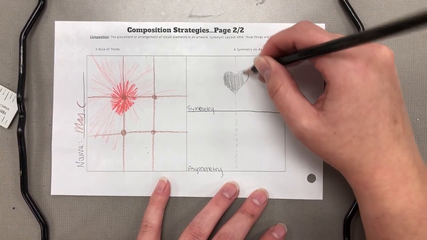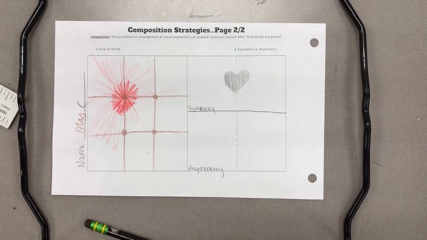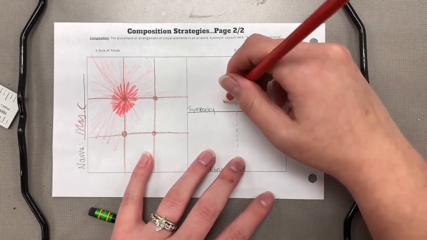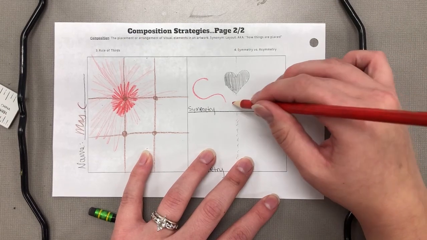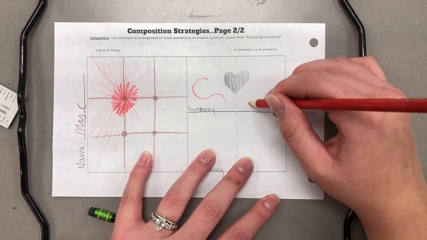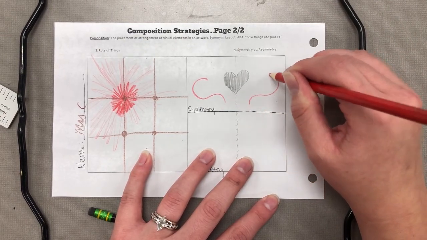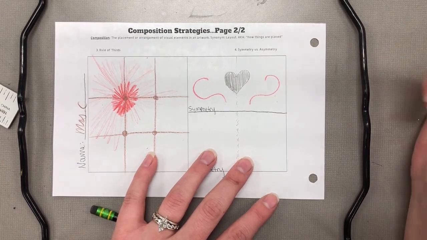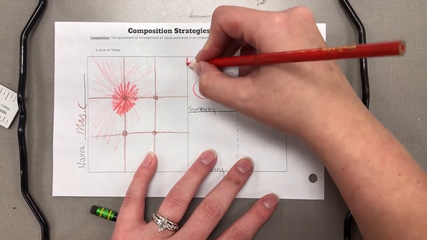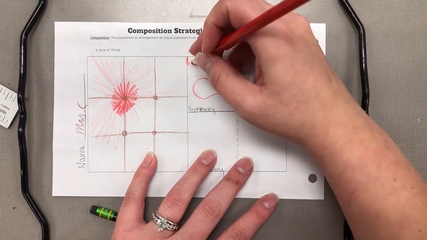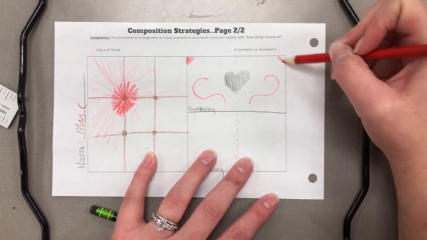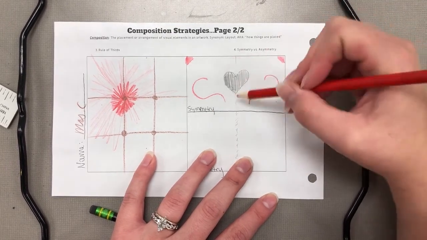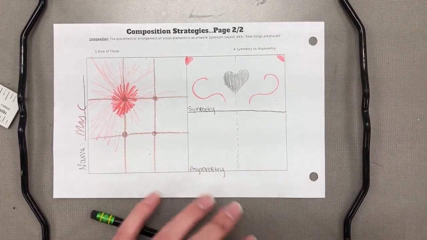Okay, if an element is, you know, this far away from the center line, it needs to be that far away from the center line on the other side. Oh, man. Okay, so whatever you do to one side, you do to the other.